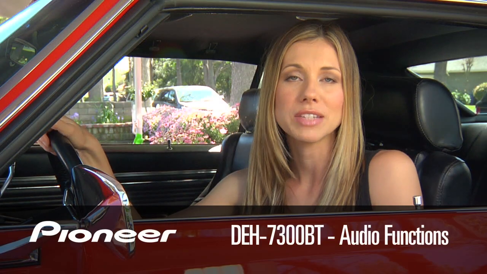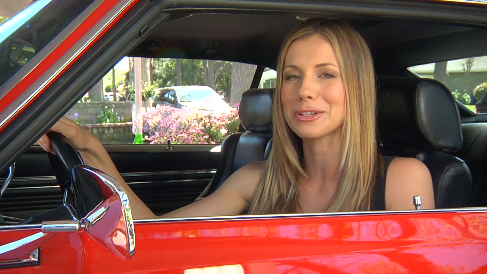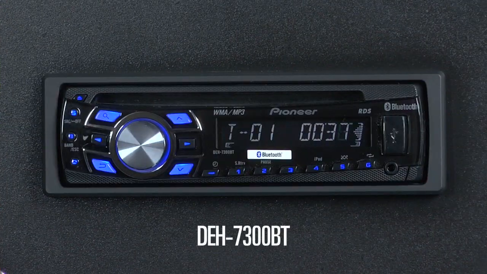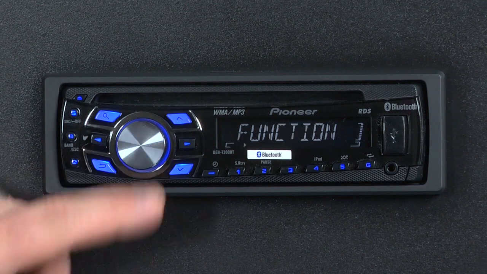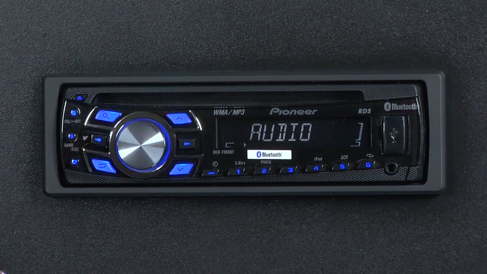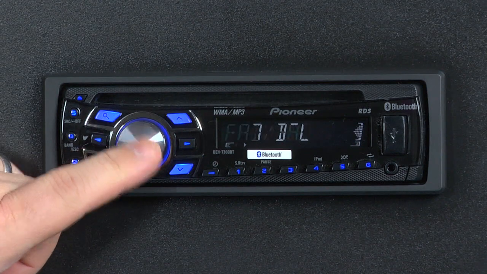There are a ton of options for customizing the sound on your DEH-7300BT. Let's take a closer look. Let's take a look at some of the audio functions for the DEH-7300BT. We'll press the multi-control button in and spin the dial until we get to the audio settings. Now we'll press in to enter the audio menu.